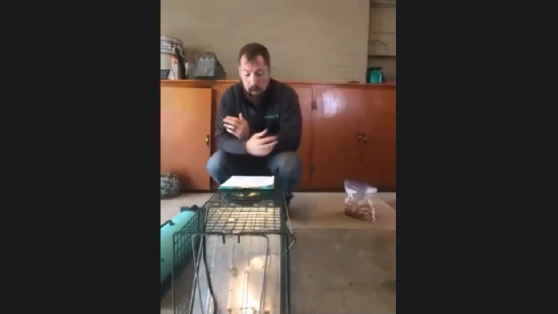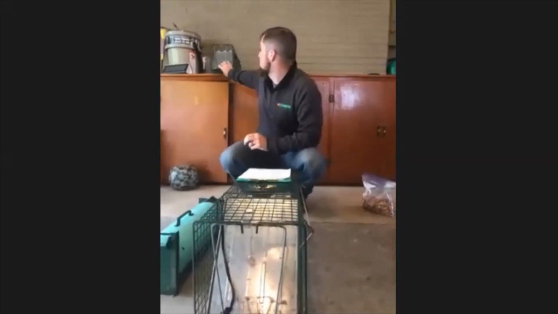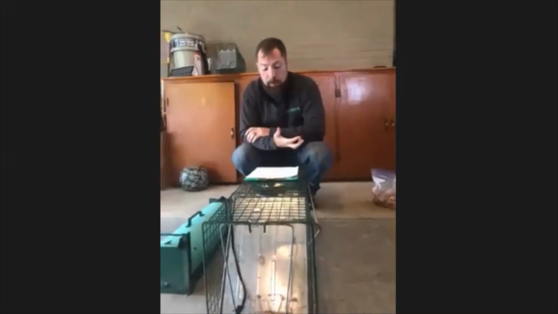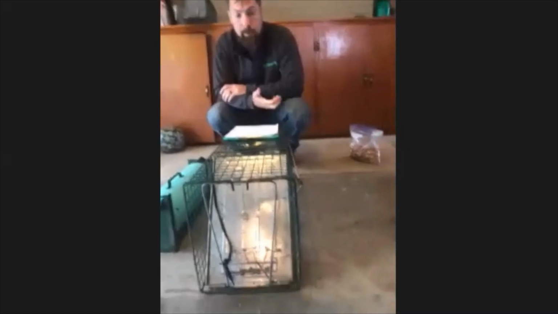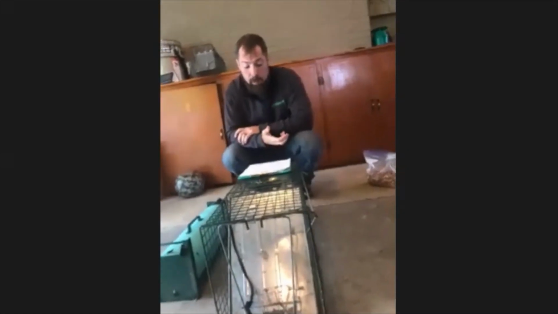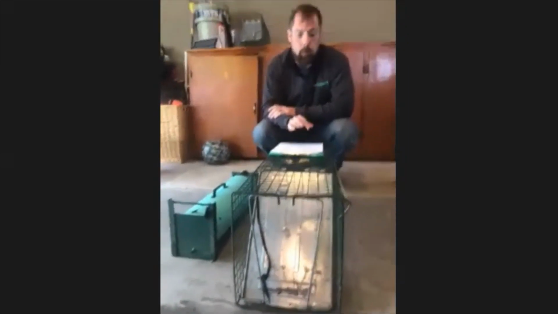Rabbits, you can catch rabbits in this cage or the smaller cage that's the same structure as this big one. Typically what I use is vegetable, cabbage, carrots, lettuce. I'll use those. Your squirrels, I highly caution you against feeding squirrels at your house.